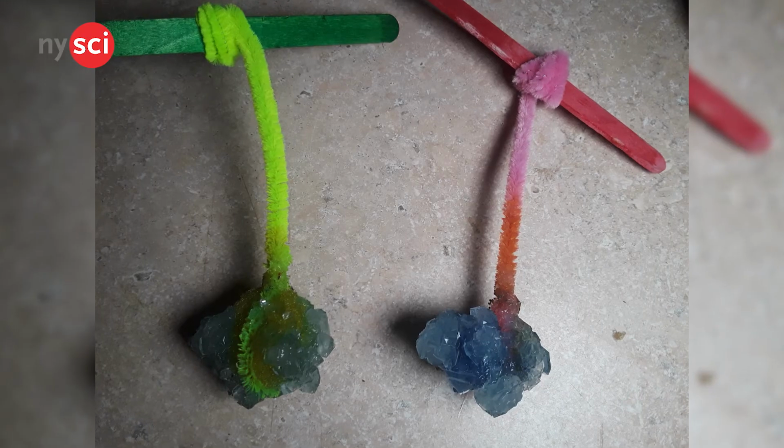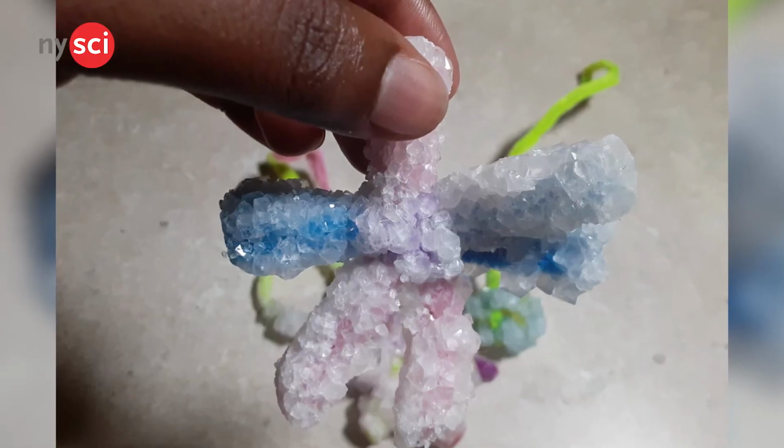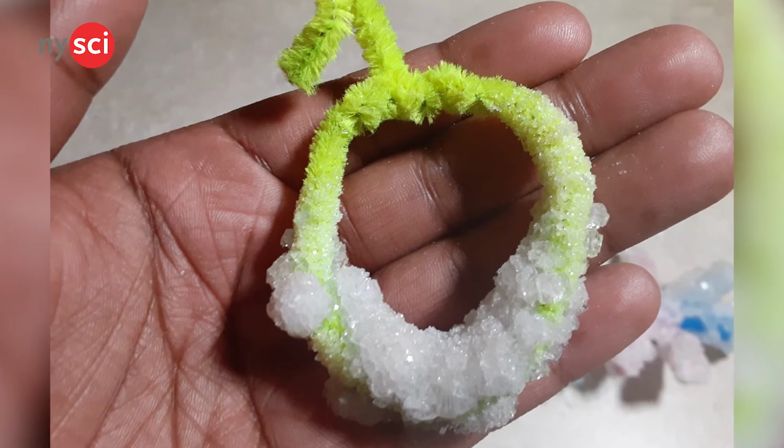Now, take out the formed crystals and cut the strings off if you want. Look at our beautiful crystals. As you can see, no two crystals are the same. There are lots of different shapes and colors that crystals can make. Let's see Anna's unique creations.